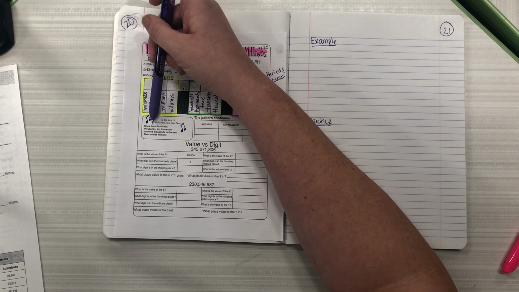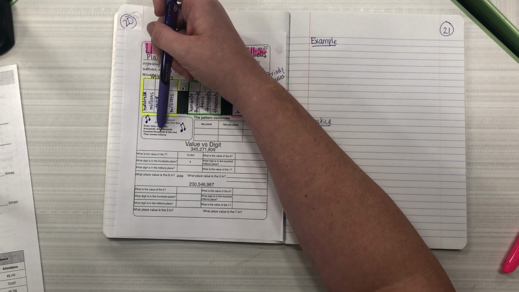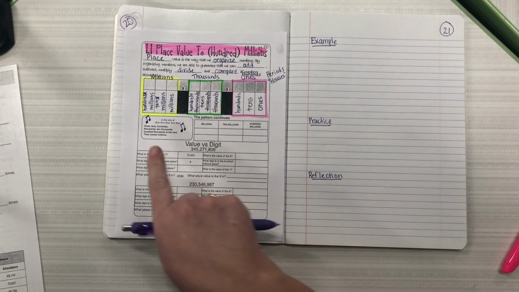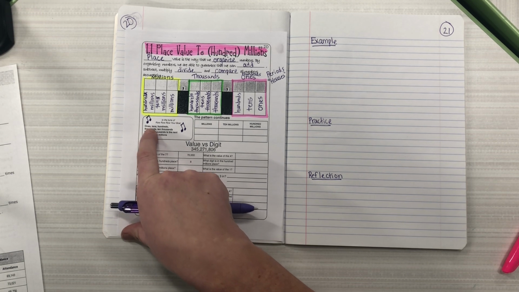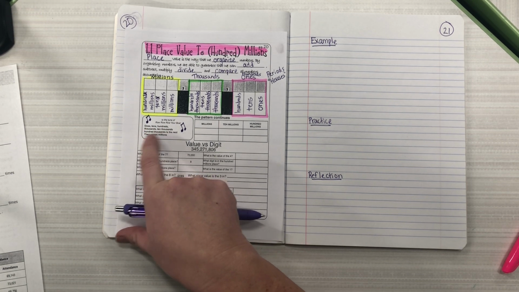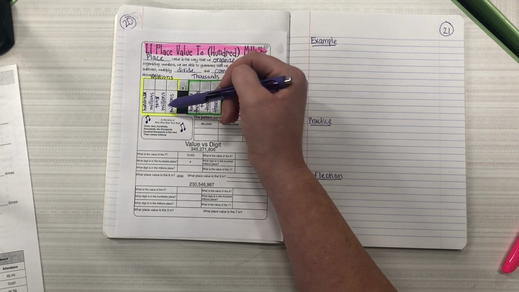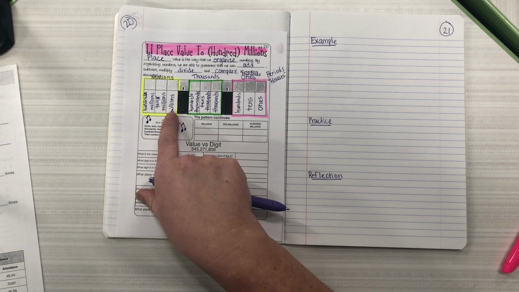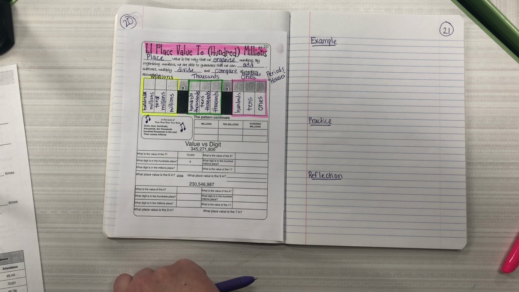So it's ones, tens, hundreds, thousands, 10,000s, 100,000s is the next, then comes millions. So I want you to practice that song a couple times so you can start remembering the order in which our place value increases in value. So in the song, we stop in the millions period, but we know that as fourth graders, we're responsible to know the exact place within that millions period.